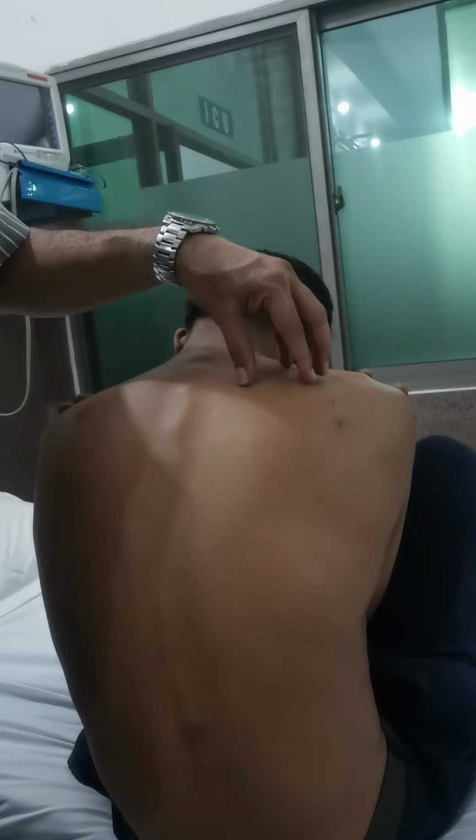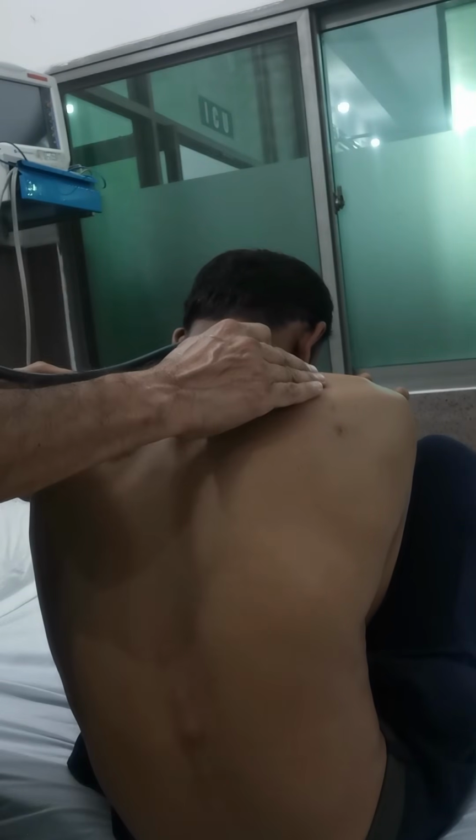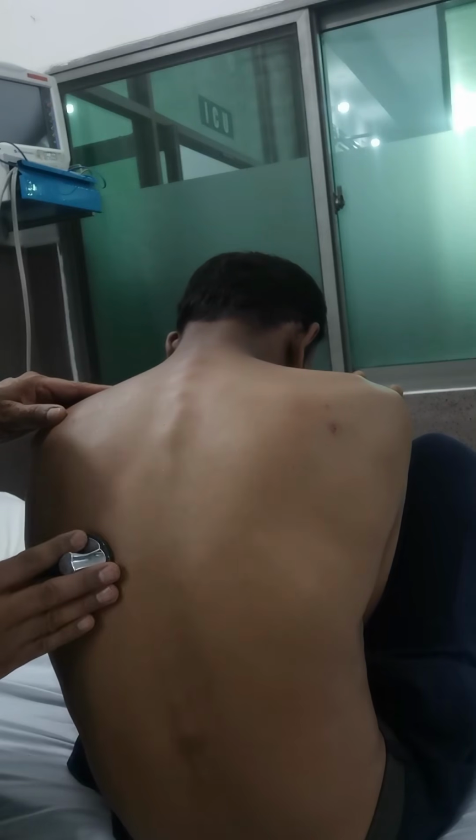Then comes the vocal resonance and the auscultation of the rest of the chest. In the vocal resonance, we again use the stethoscope instead of the other side of your palm, and you ask the patient to say 99 in a low voice, and then compare the two sides, and the side on which the movements were decreased will be considered abnormal.